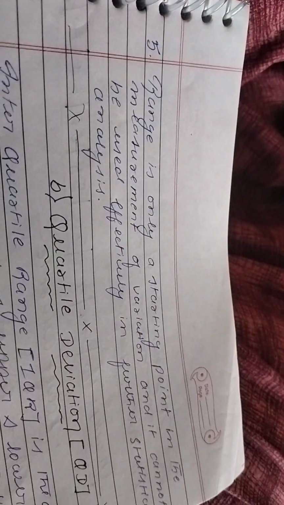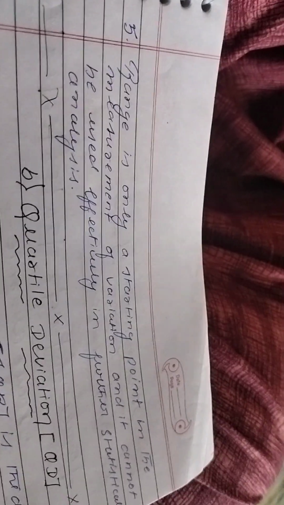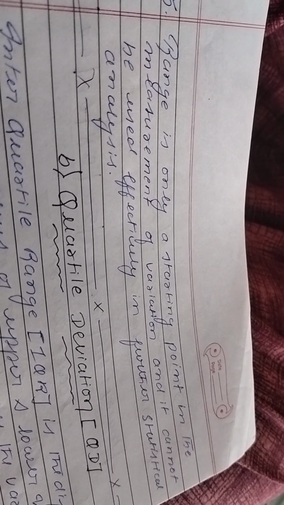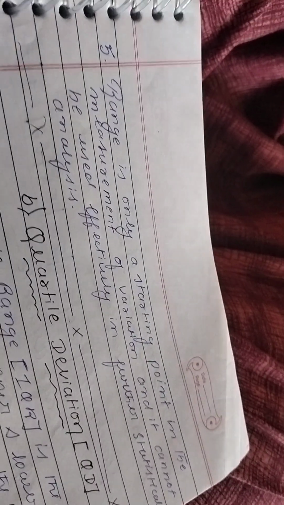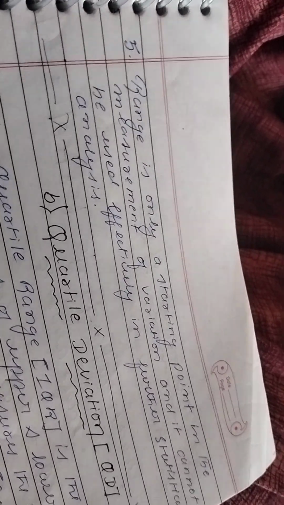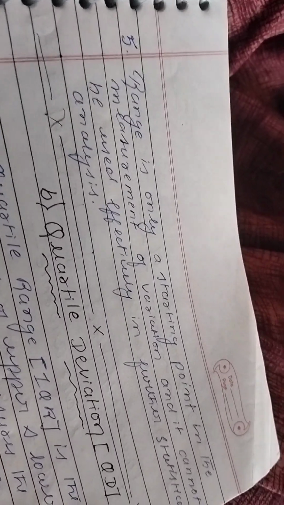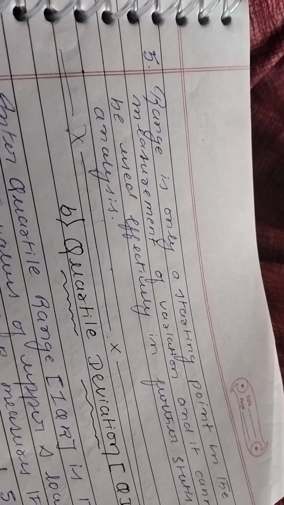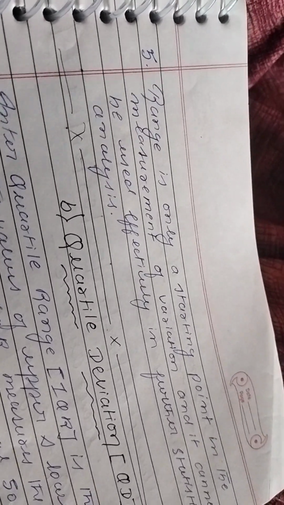The fifth one is that range is only a starting point in the measurement of variation, and it cannot be used effectively in further statistical analysis. The formula is very basic, but generally when a calculation is very simple, it has many loopholes and drawbacks, and fails in further statistical analysis.